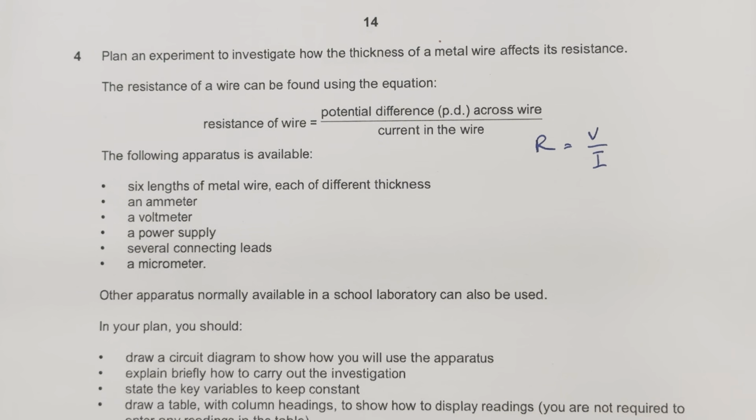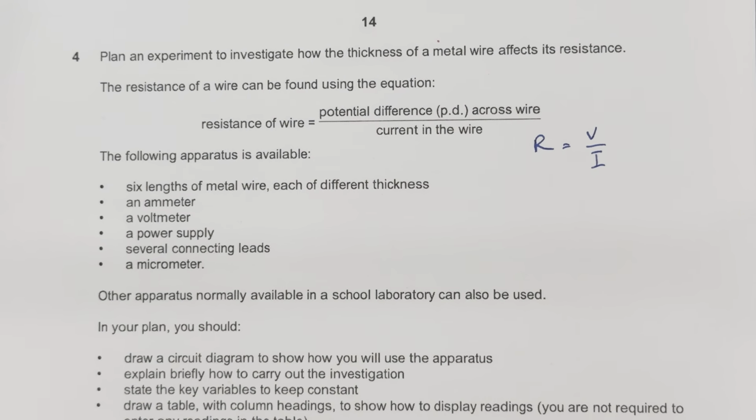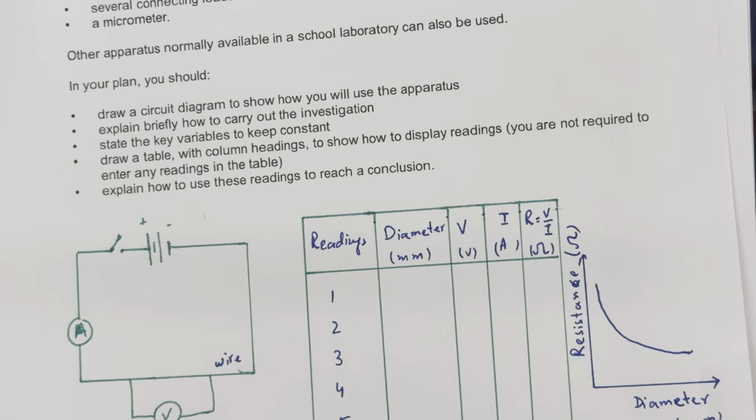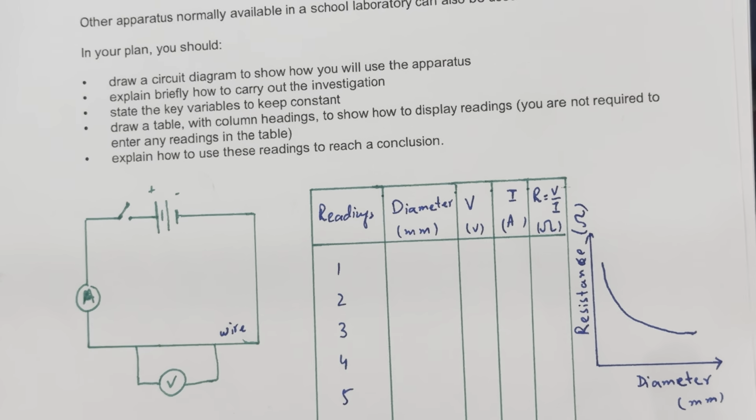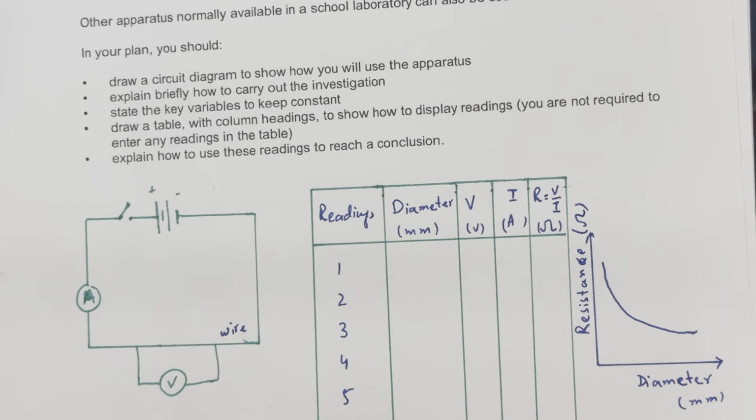In your plan, you should draw a circuit diagram. Very important information: show how you will use this apparatus. Okay, I have drawn the circuit diagram. You can see that the wire is attached with the voltmeter, the ammeter and the battery, and this is the switch. I have connected the ammeter correctly in series and the voltmeter correctly in parallel.